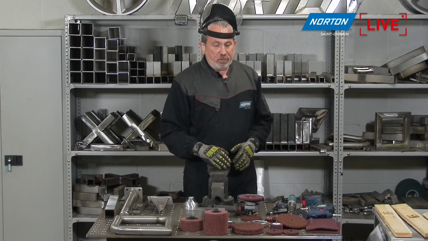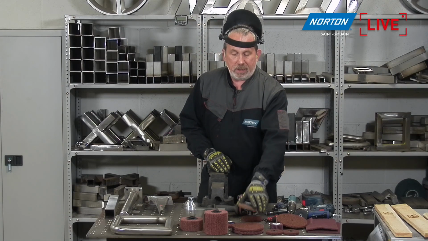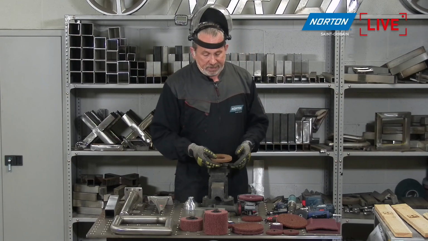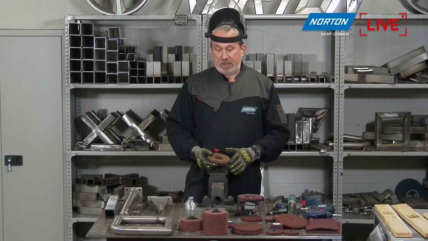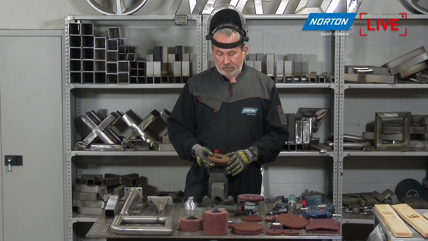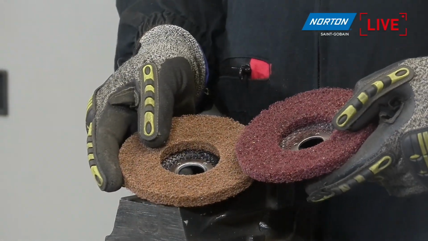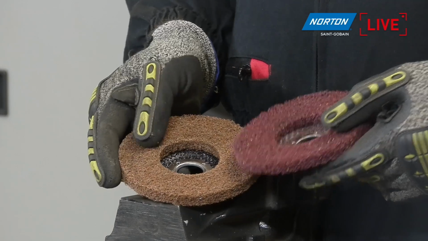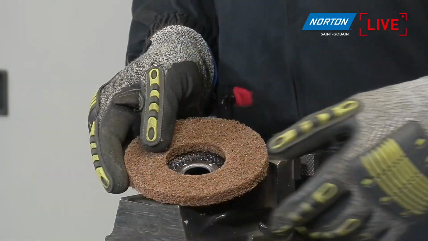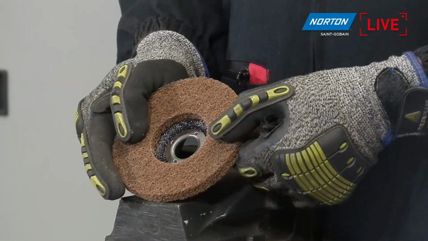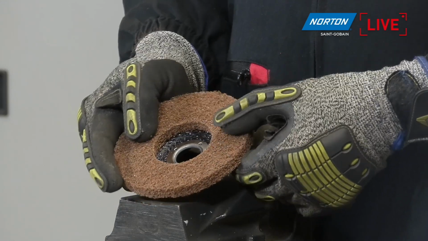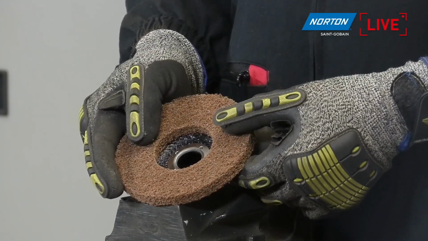But now I want to show you something a bit different with the high strength material. Robin was talking earlier about the different grades and different grits that are available from our high strength range. This is a new product from us here, which is high strength in coarse. Okay, so here we have the high strength medium, this one in maroon here. The one in brown here is a high strength coarse product. So that's even thicker fibers, even more resin, and a coarse grain instead of a medium grain.